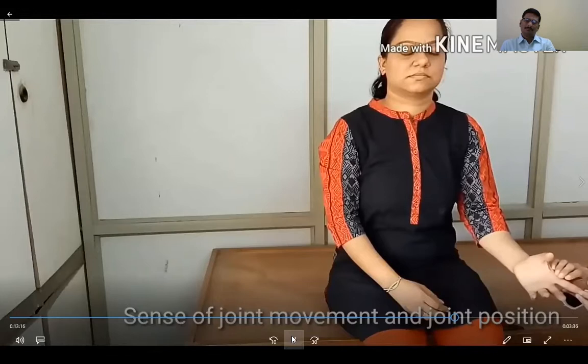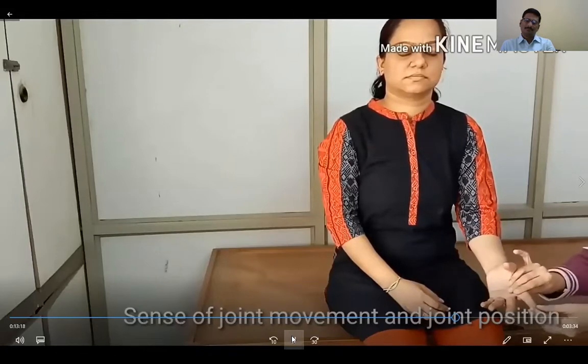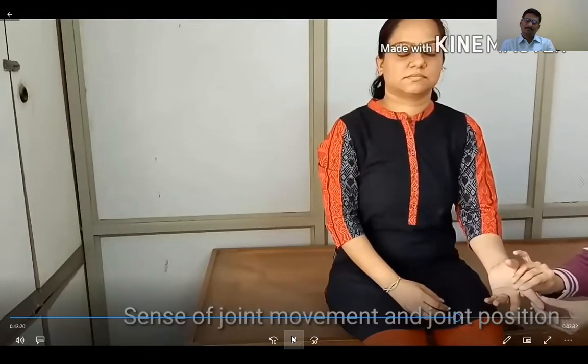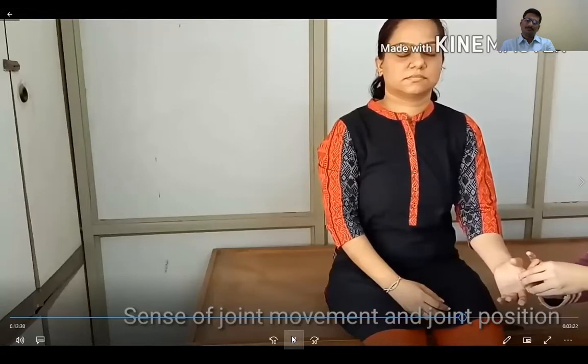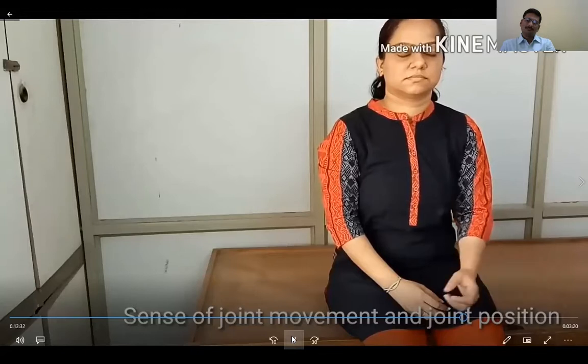First fix the proximal phalanx. Then move the terminal phalanx a few times and put it in one of the positions and ask the subject to identify whether it is upward or downward.